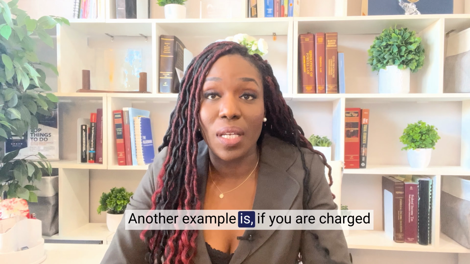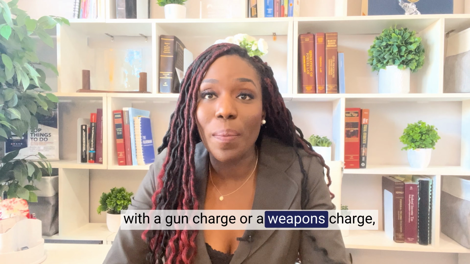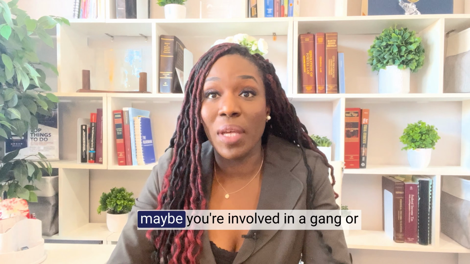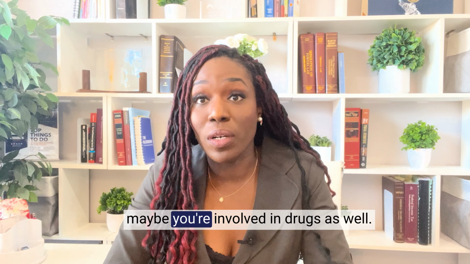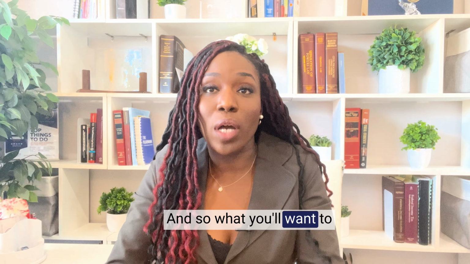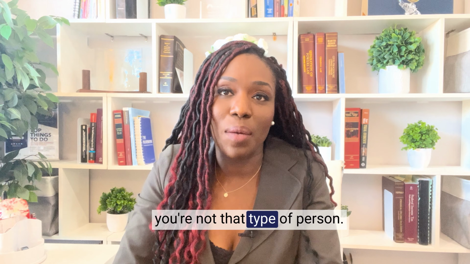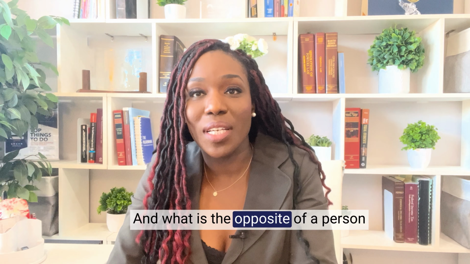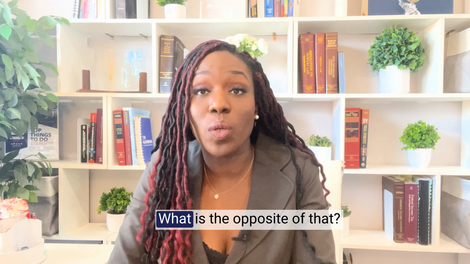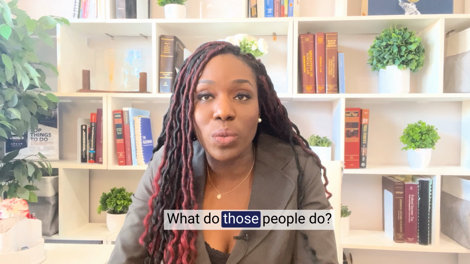Another example is if you are charged with a gun charge or a weapons charge, a prosecutor is going to think that maybe you're involved in a gang or maybe you're involved in drugs as well. And so what you'll want to show the prosecutor is that you're not that type of person. And what is the opposite of a person who's in gangs, who's dealing drugs? What is the opposite of that? What do those people do?